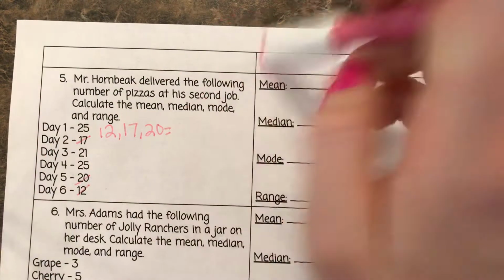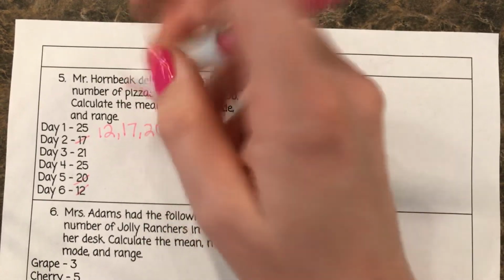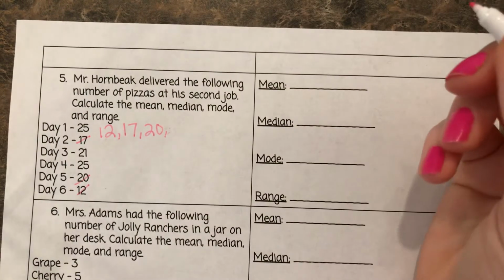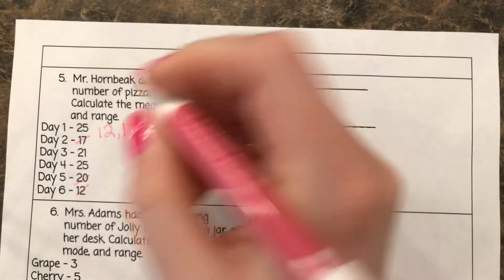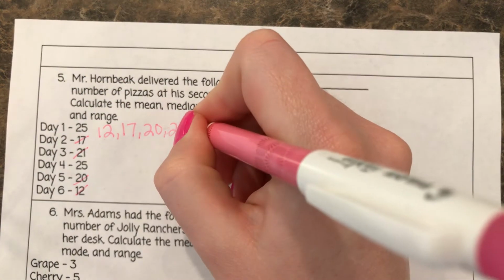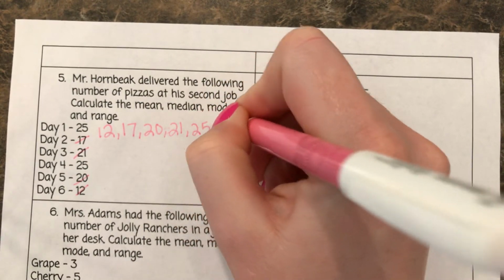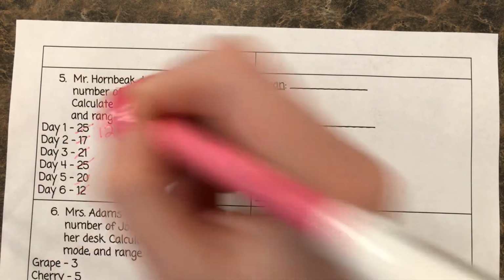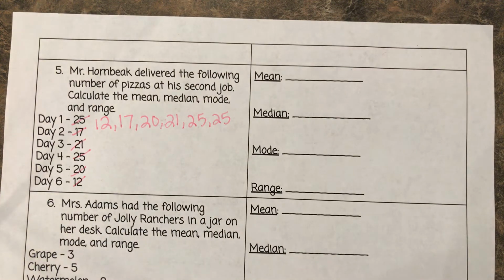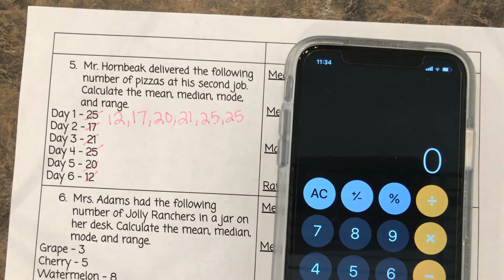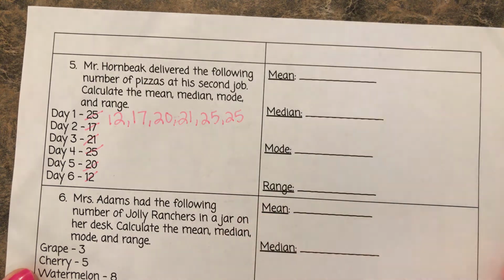20. Whoops. Thank goodness for erasable pen. 21. 25 and 25. All right, time to add. 12, 17. All right, Mr. Hornbeak delivered a total of 120 pizzas.